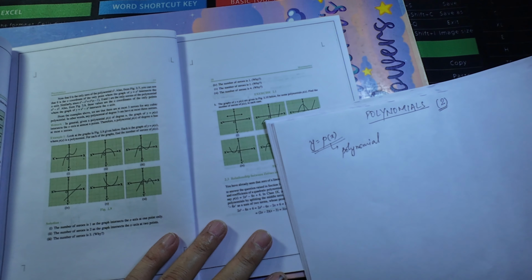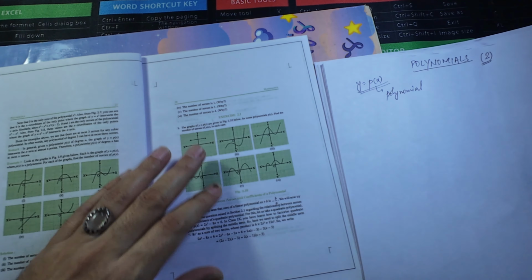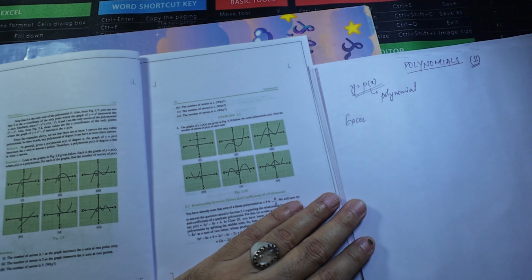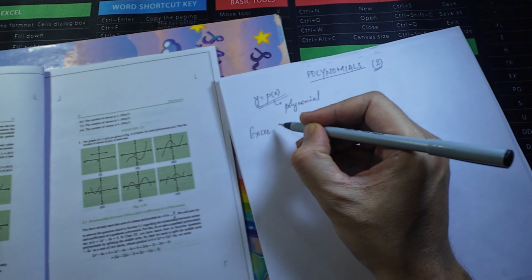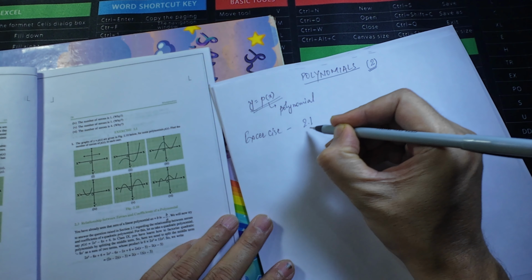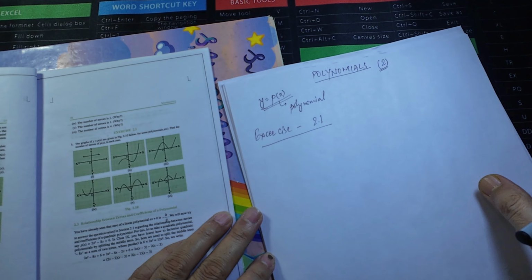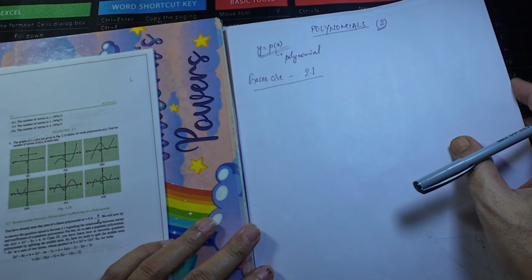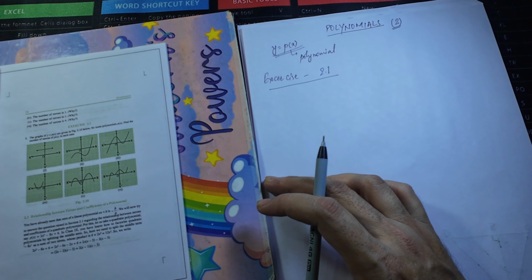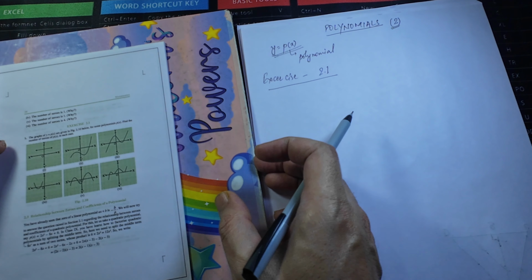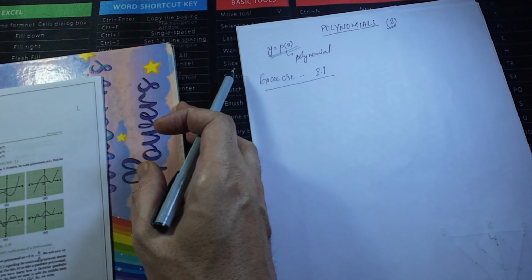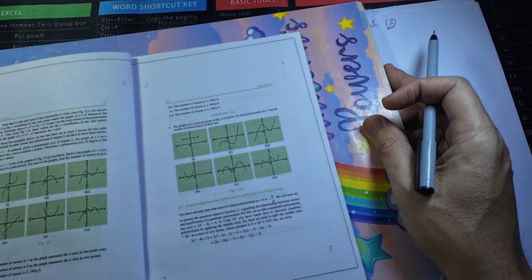Okay, now jumping on to exercise 2.1. I'll be reading out the questions for you. Here only the graph is given. Again, it's a verbal exercise mostly.